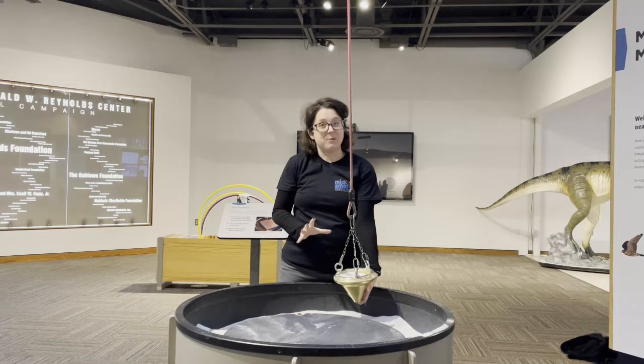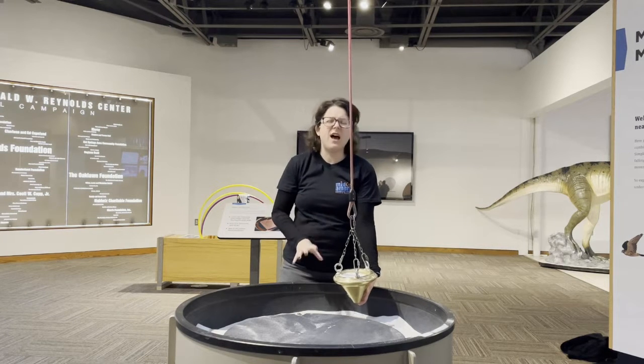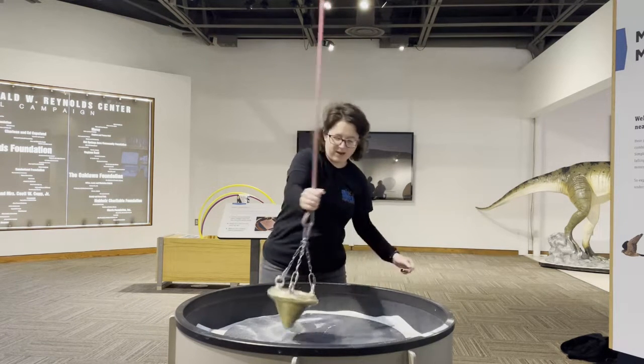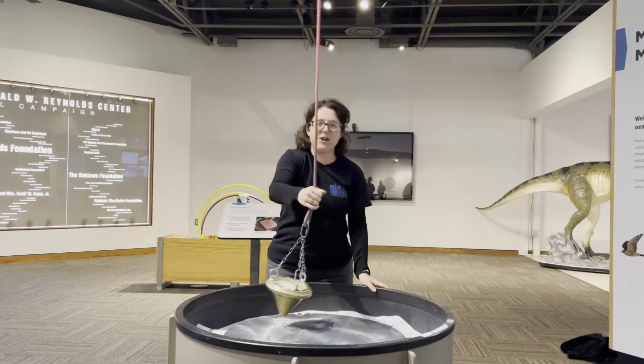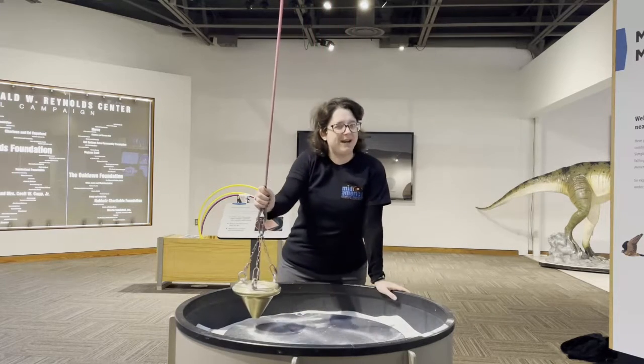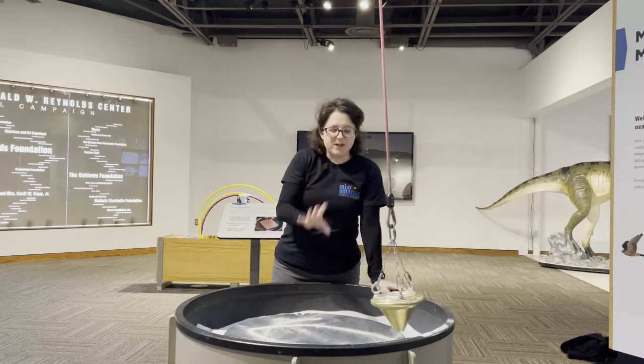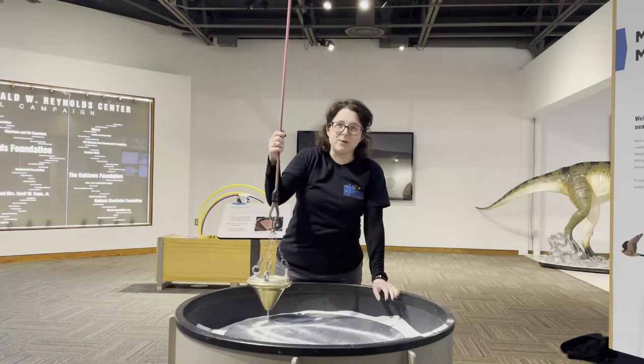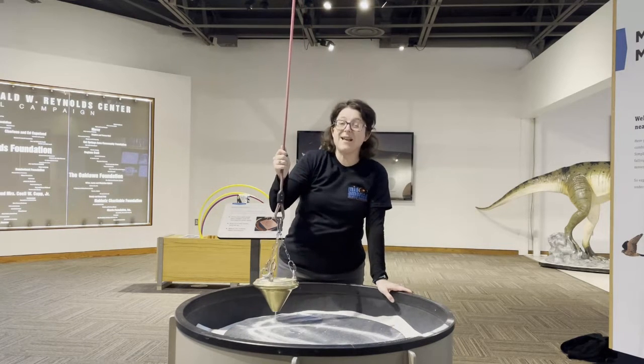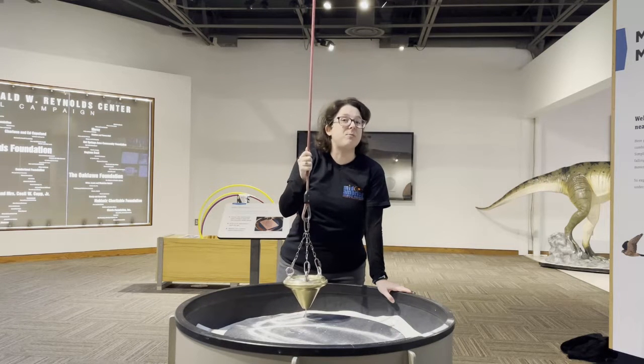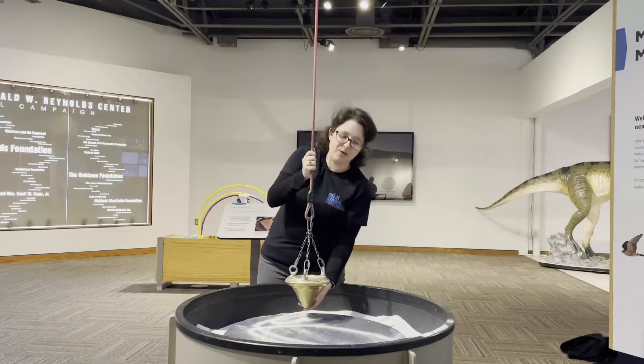The sand pendulum is one of our most popular exhibits. Kids love coming over here and filling it up and then, woo! Flinging the sand all around. But do you know what it actually does? This is actually showing really complex mathematics and geometry and showing the beauty in math. Let me show you what I mean.